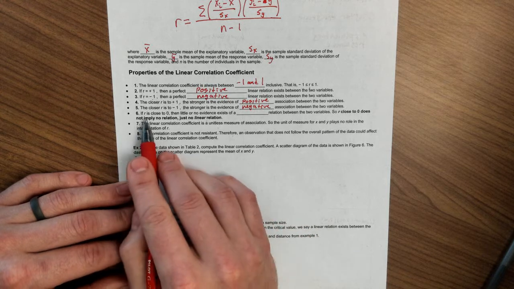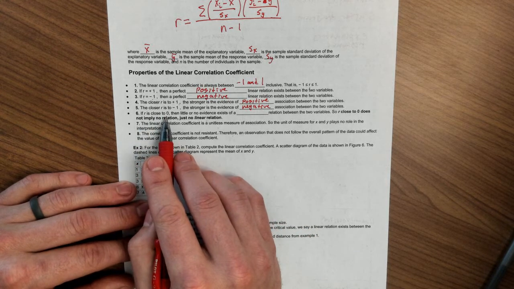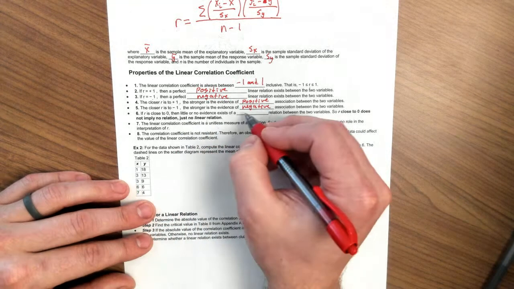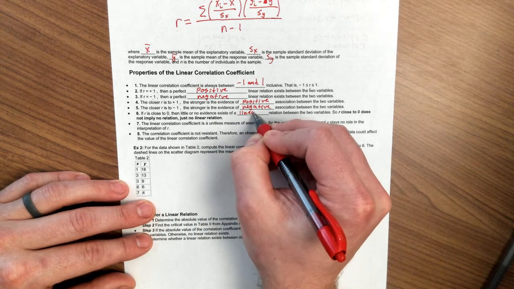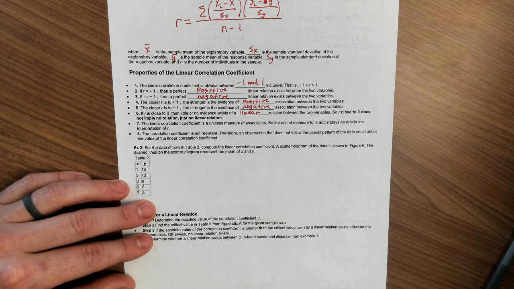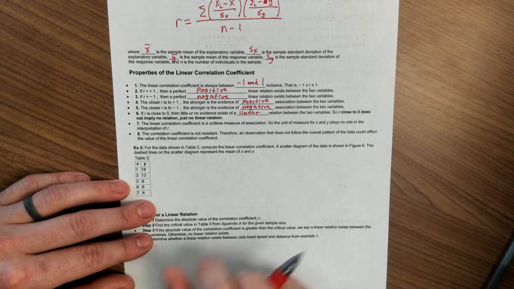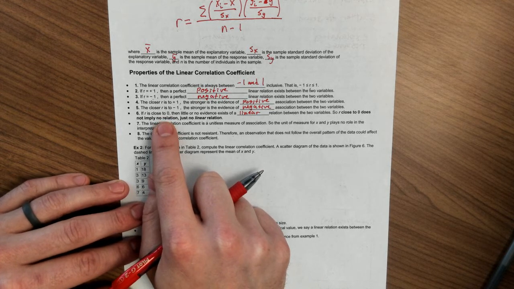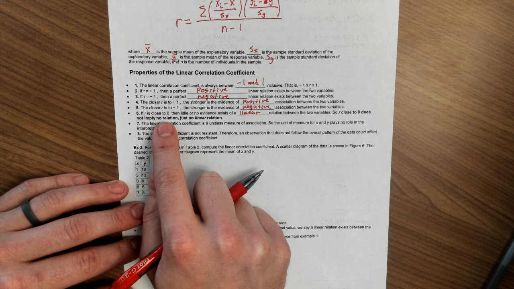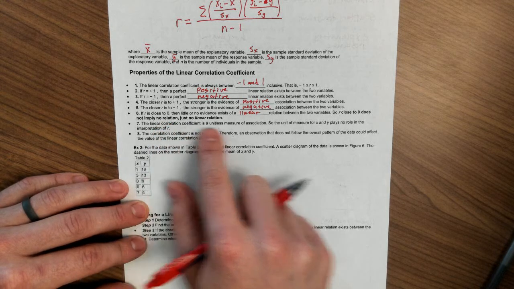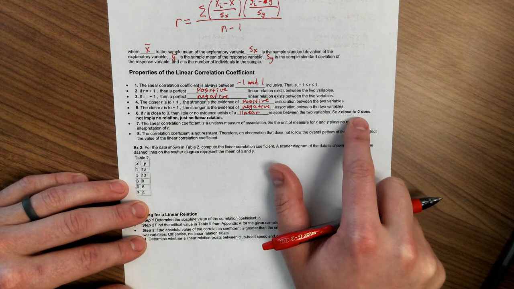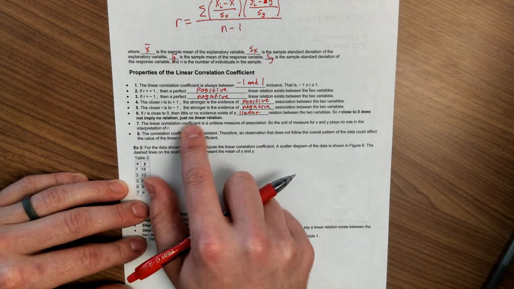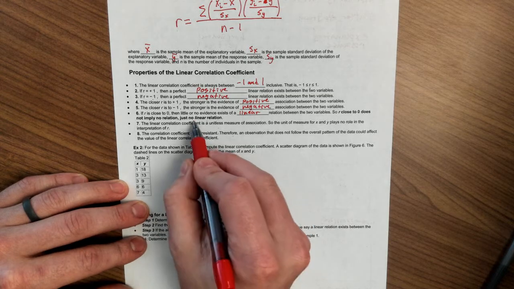Number 6, if R is close to 0, and this is important, then little or no evidence exists of a linear relation between the two variables. So if R is 0 or very close to it, that doesn't tell us anything in regards to the linear relationship between those two variables. R close to 0 does not imply no relation, it just implies no linear relation.